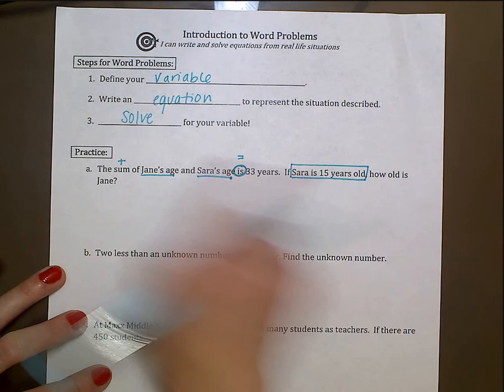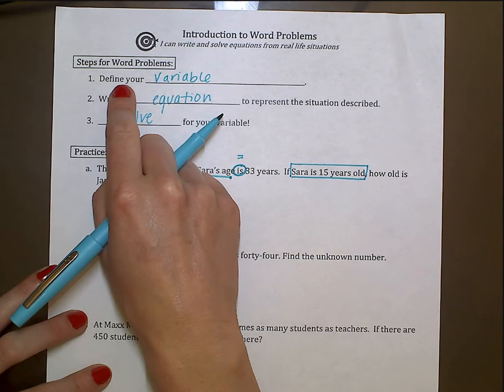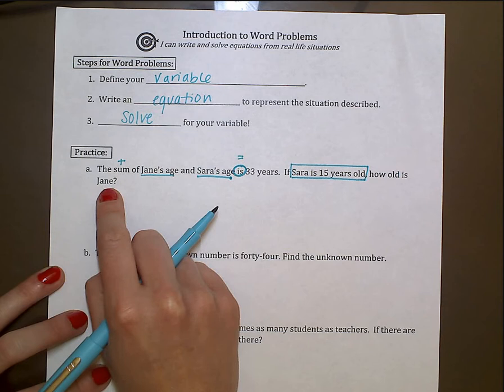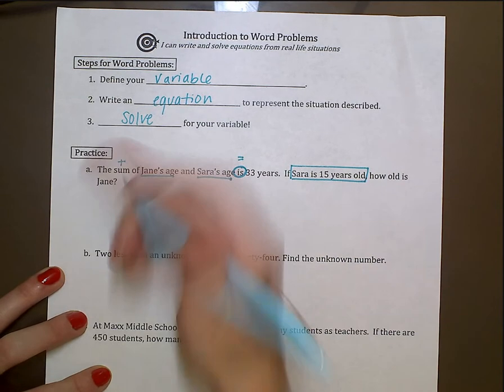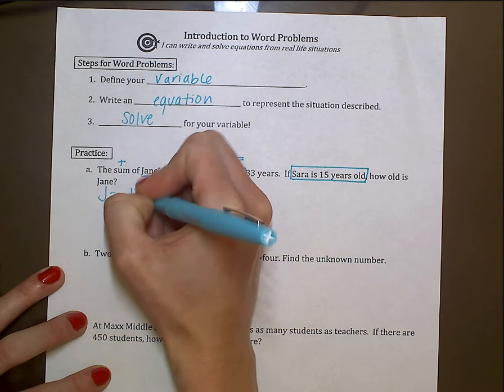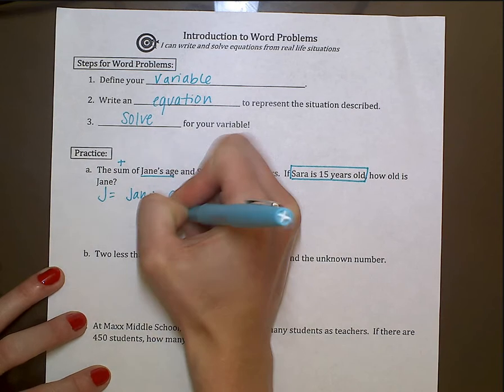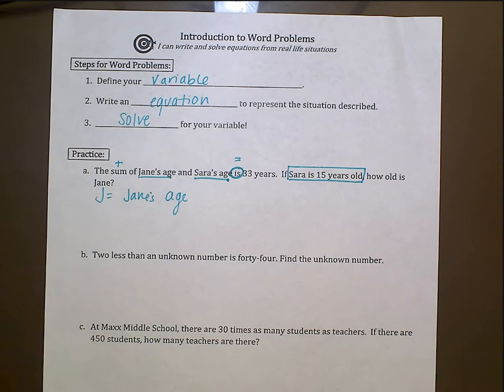First thing you want to do is define your variable. The question, you guys, that tells you what your variable is. Think about, what are you being asked? What are you trying to find? How old is Jane? Okay, well, I'm going to use J for Jane's age. That's what I'm trying to figure out. So I've got my variable defined.